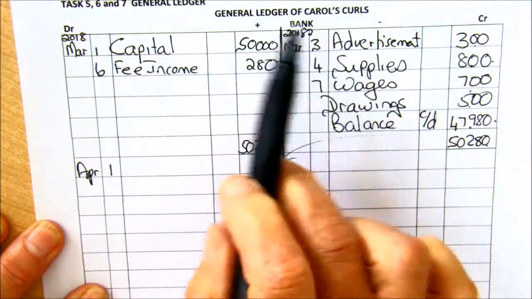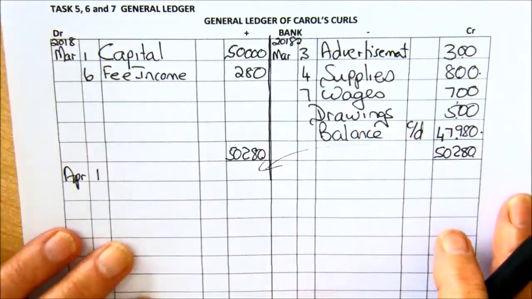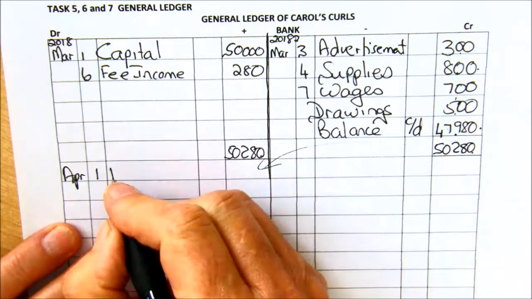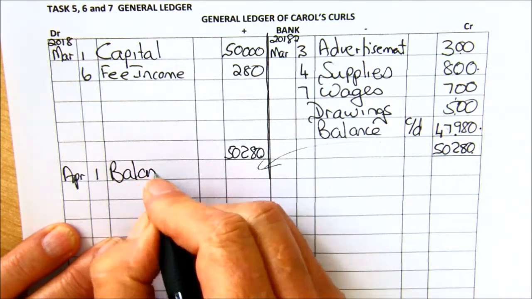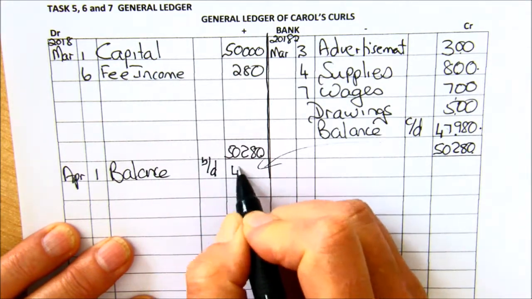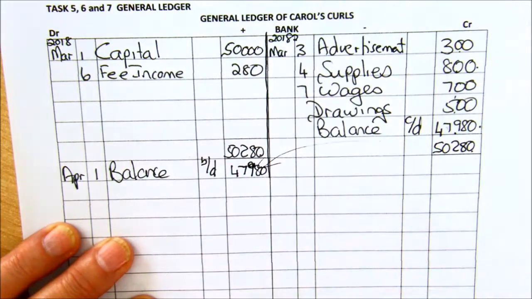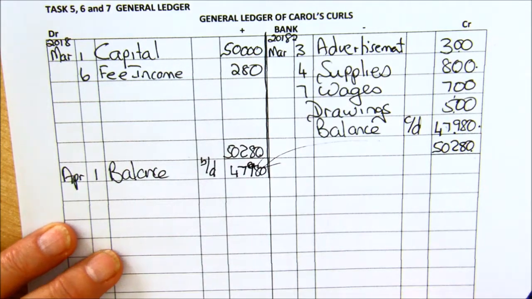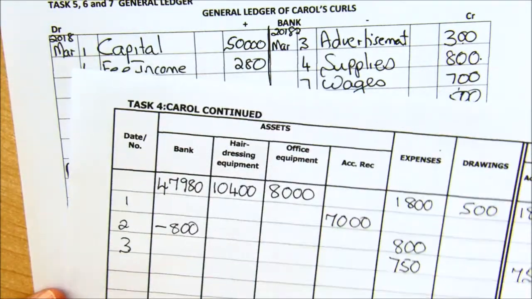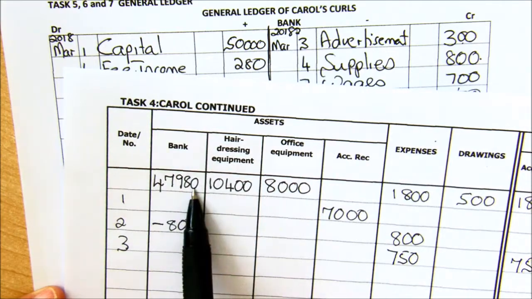Now I know it looks a bit silly because I only put up to the 7th here, but just imagine that she closed for the rest of the month. The next month is April, and that is her balance brought down of 47,980. So she's going to start the next month with 47,980, which is exactly what we did when we started spreadsheet 4. There it is there.